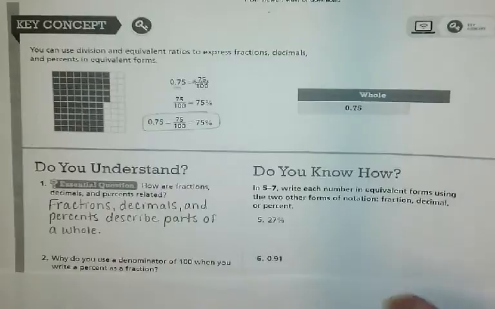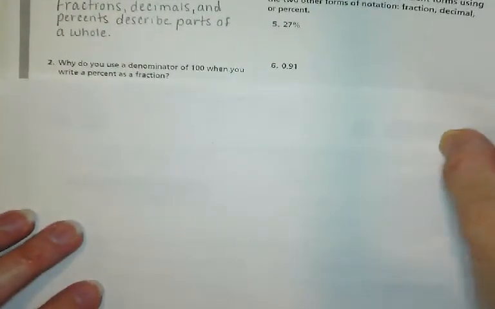Number 2. Why do you use a denominator of 100 when you write a percent as a fraction? A percent compares a number to 100. Please write that down.